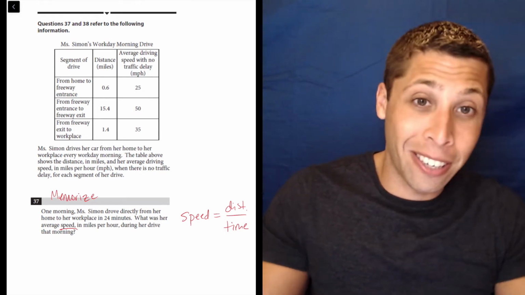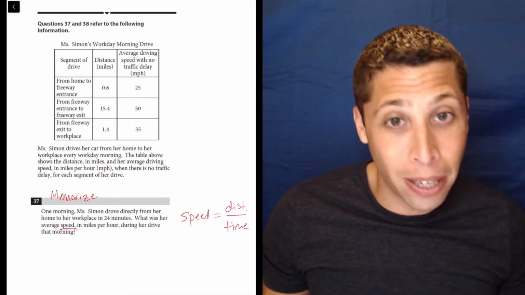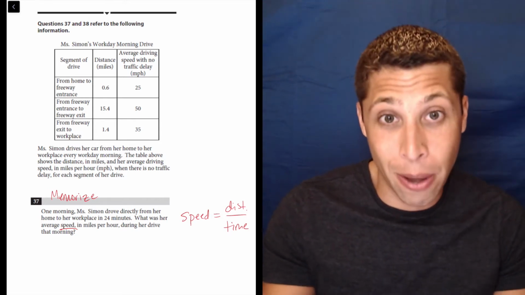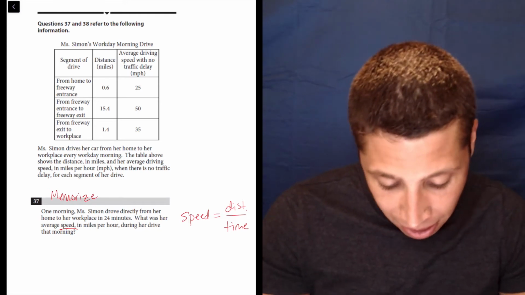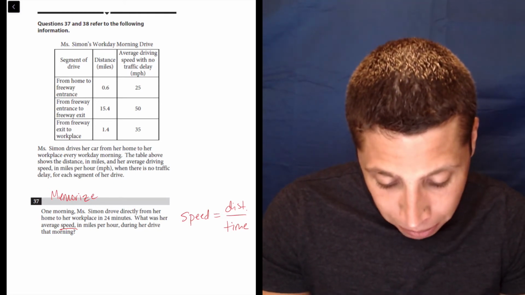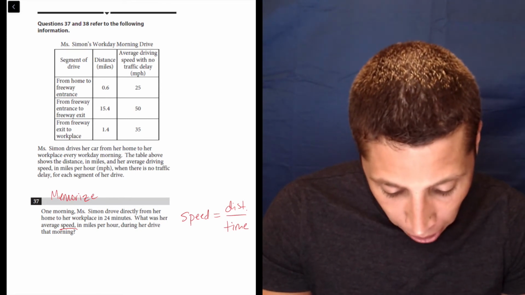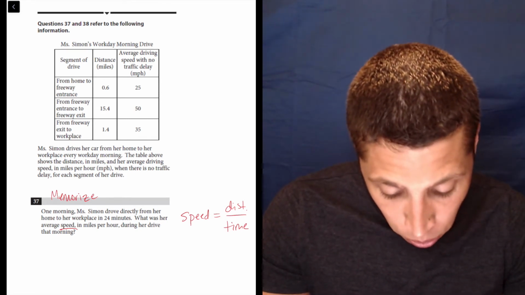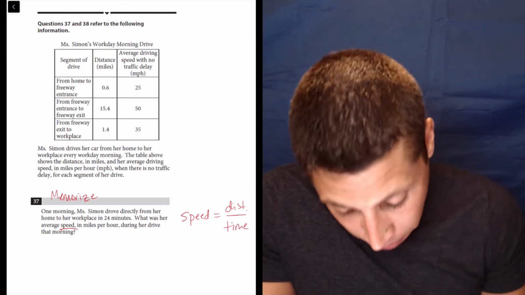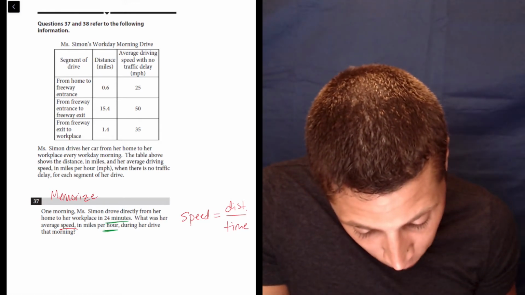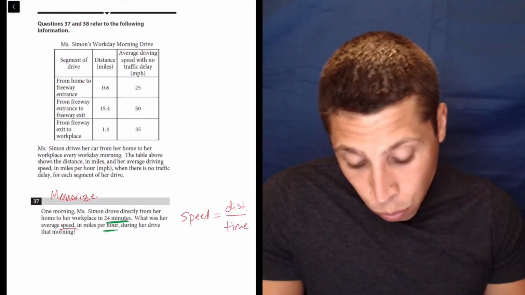But obviously, if we have it as a formula, it becomes easier to plug into because we do have some stuff that we are given here. One morning, Miss Simon drove directly from her home to her workplace in 24 minutes. What was her average speed in miles per hour during her drive that morning? So we've got to be careful, right? Miles per hour, but 24 minutes. So we should convert, right?